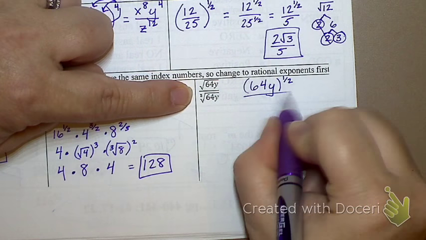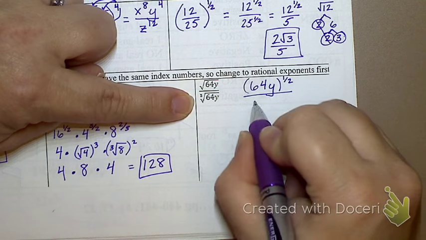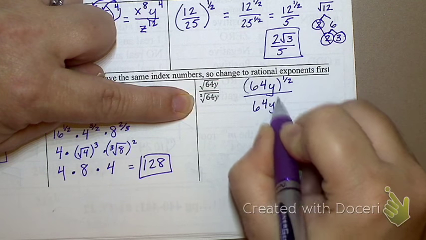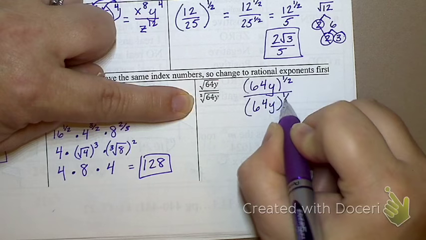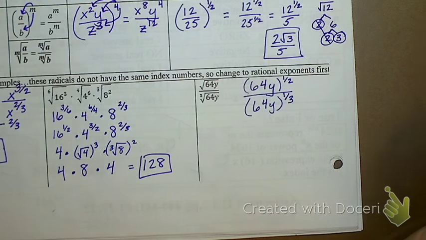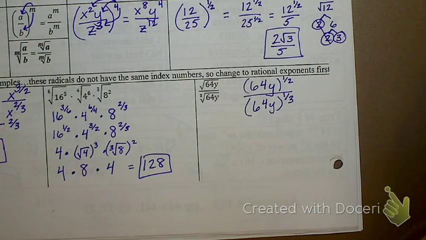What do I have on the bottom? 64y to the 1/3 power. Now, some of you might be tempted to cancel out those 64s. Is that anybody's first thought? Say, hey, that's handy. Well, I can't because they're in parentheses. We got to deal with the exponents first.